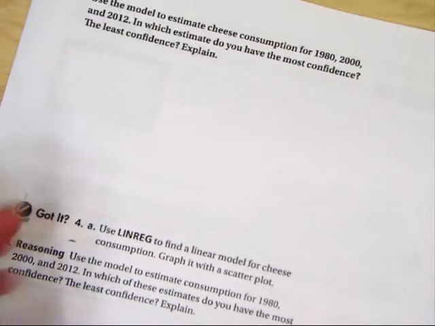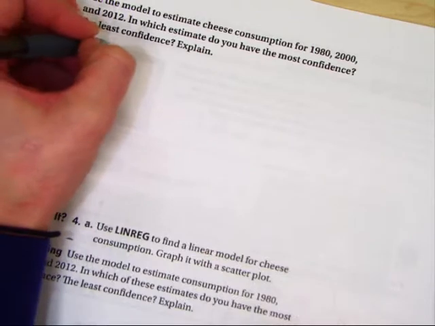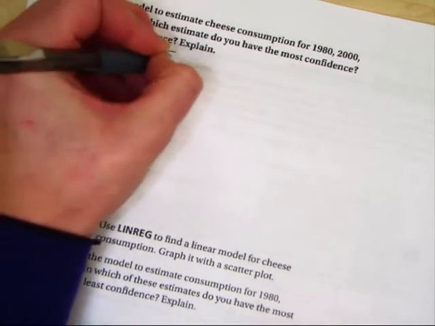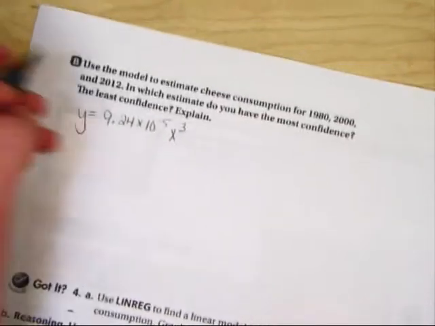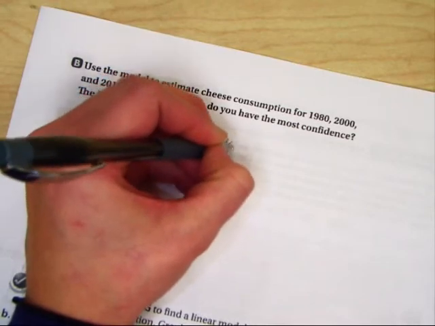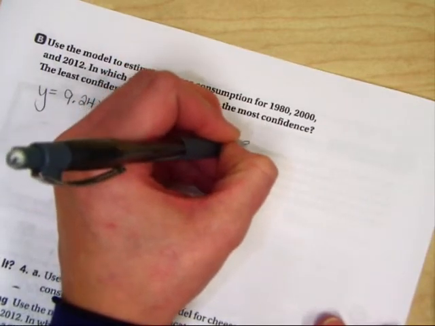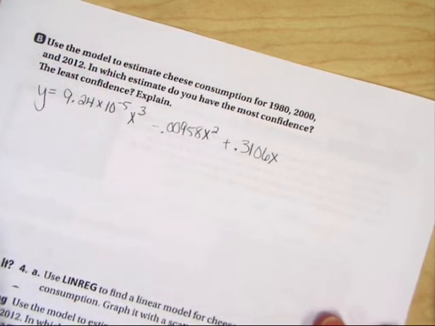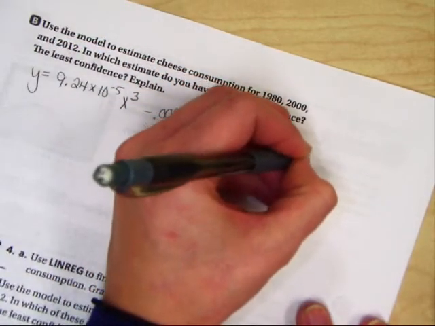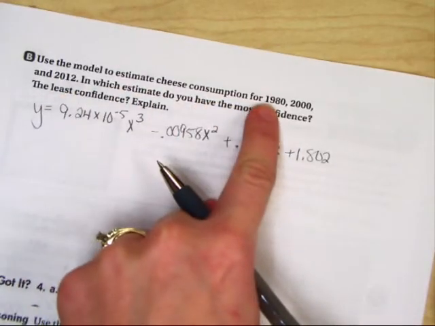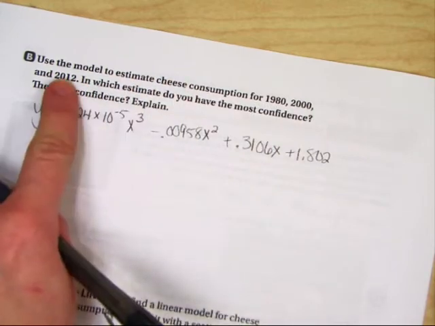Let's take this equation and copy it down onto this page. It was y equals 9.24 times 10 to the negative 5 x cubed, because that was the value of a, minus 0.00958 x squared, because that was the value of b, plus 0.3106 x, because that was the value of c, plus 1.802, because that was the value of d. This is the equation. They want us to plug in 1980, 2000, and 2012.